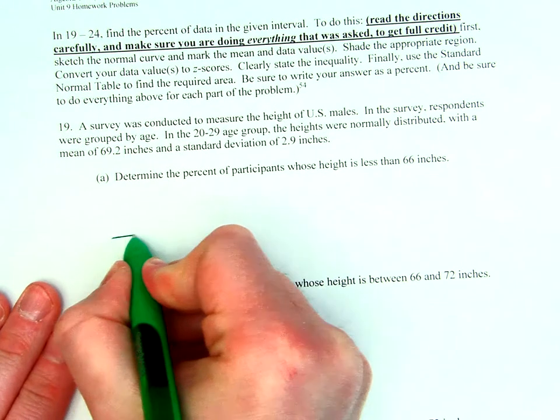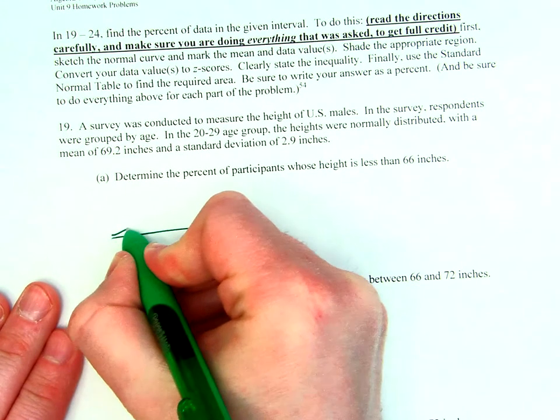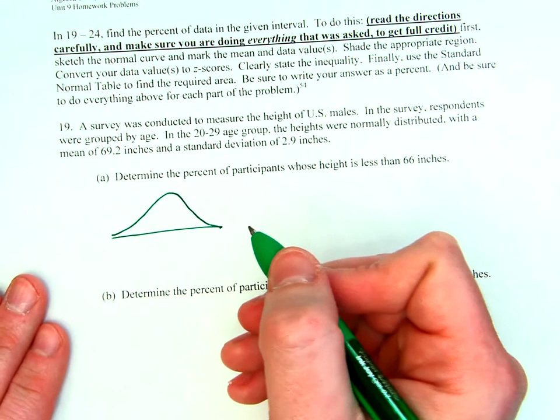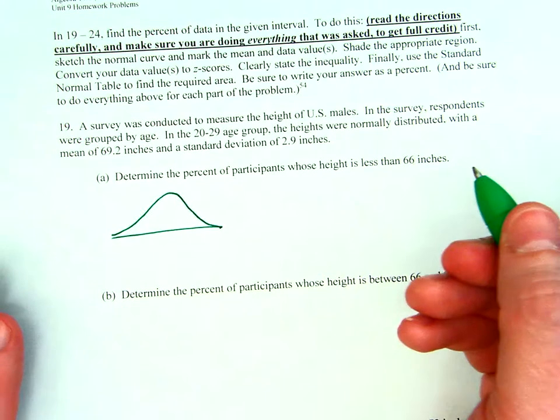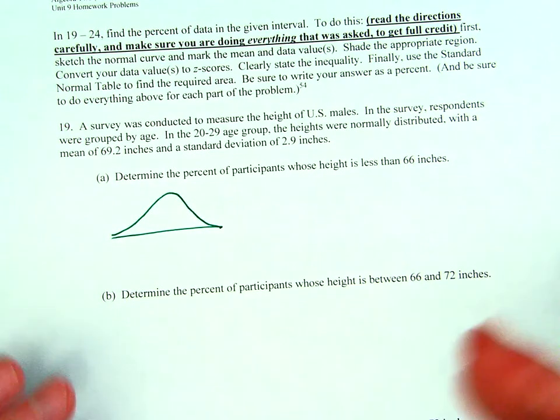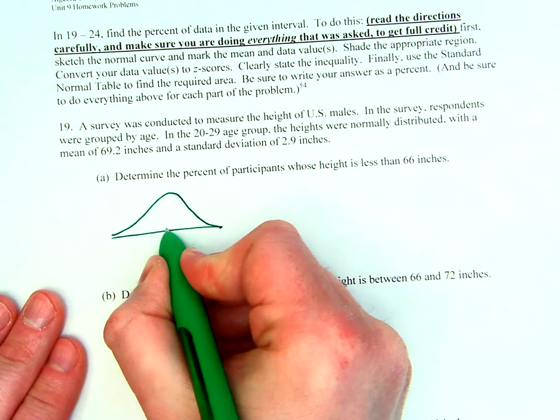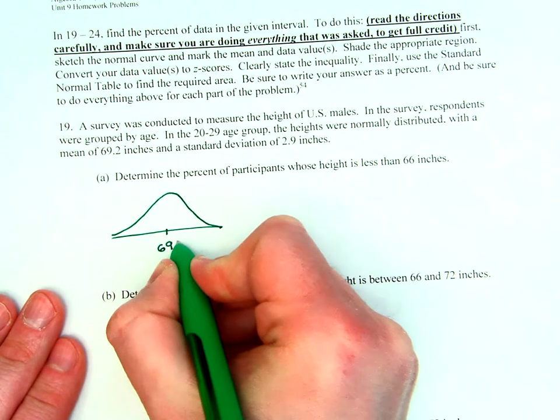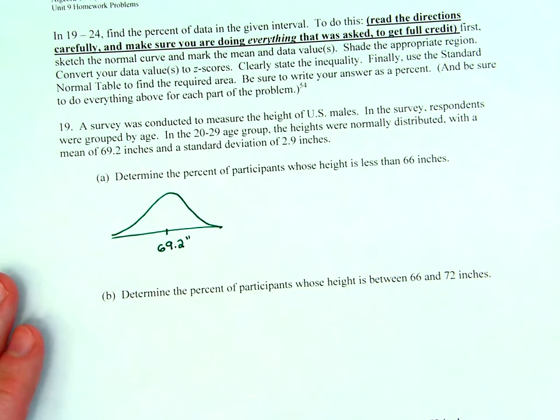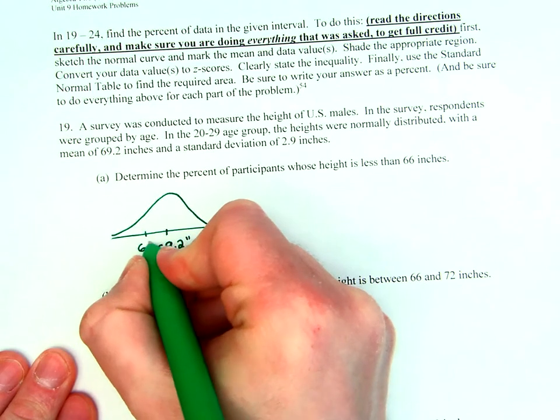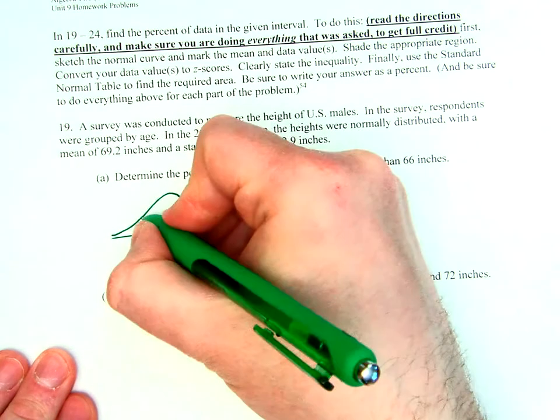Well, I'm going to draw my normal distribution. I will need to see these normal distributions and the tick marks and the z-score calculation and the inequality. There's a lot of stuff going on here. I'm going to put a mean of 69.2 inches. I want to figure out what percent of participants had a height less than 66 inches. So the people over here.